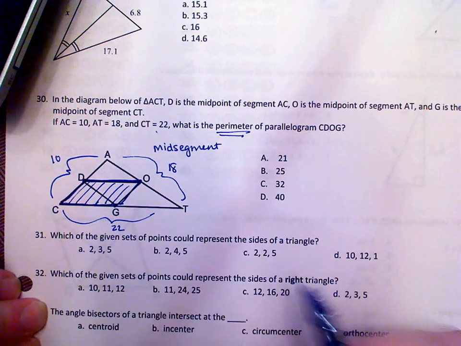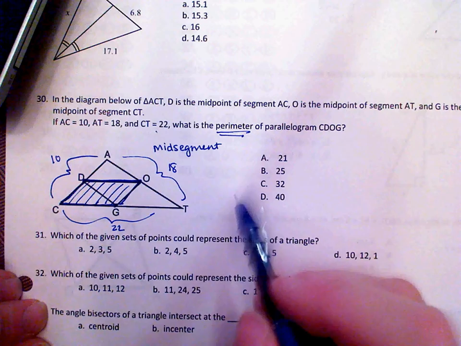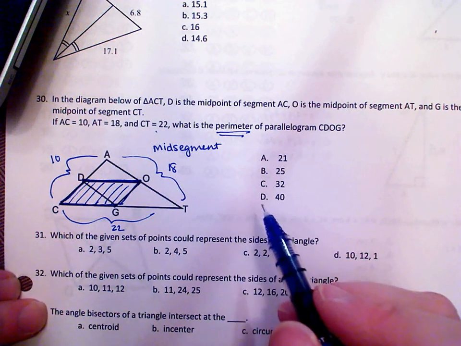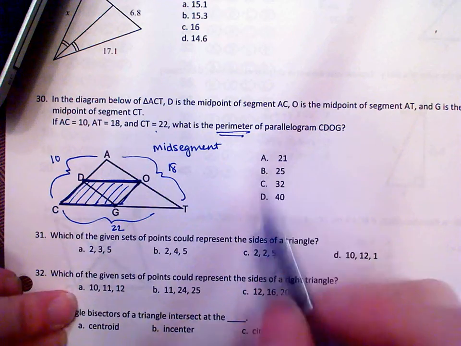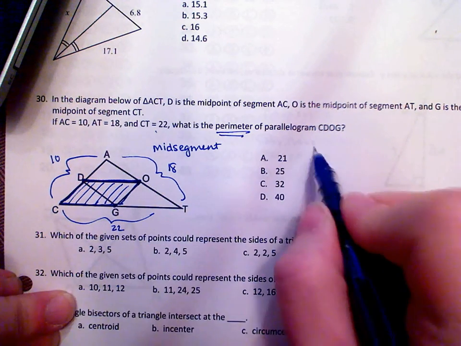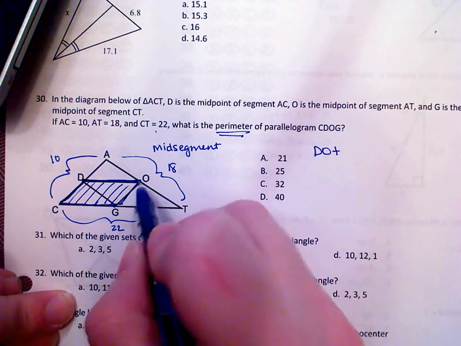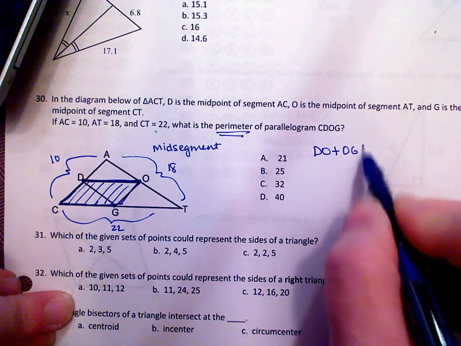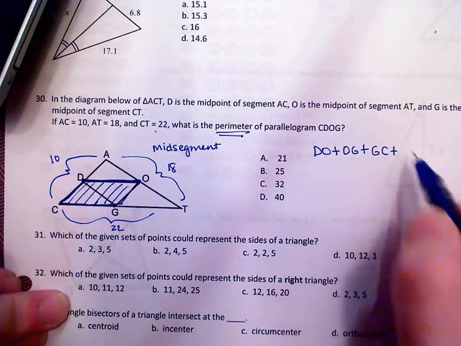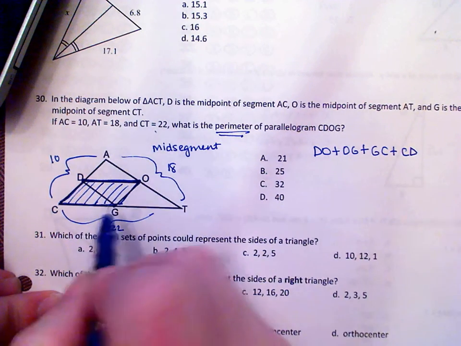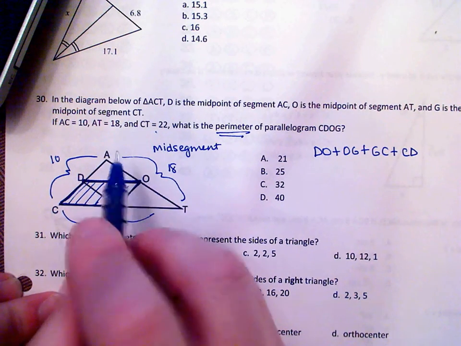So CDOG is this parallelogram right here. And so we know to find perimeter, we're simply adding up the lengths of the sides, and a parallelogram has 4 of them. So I need to know the length of DO, so I can add it to OG, and I can add that to GC, and finally CD.